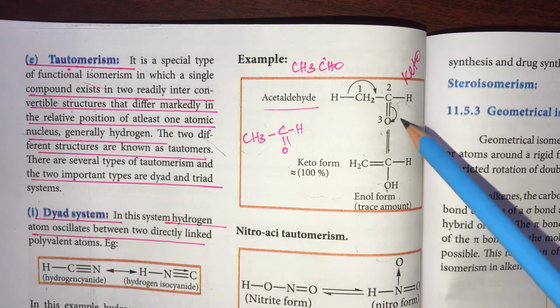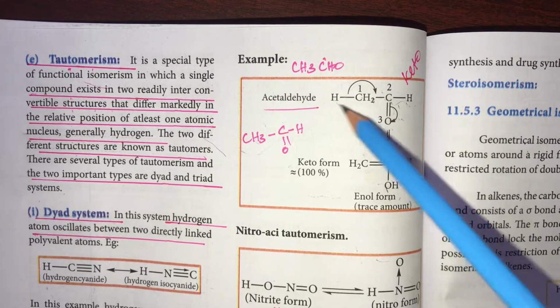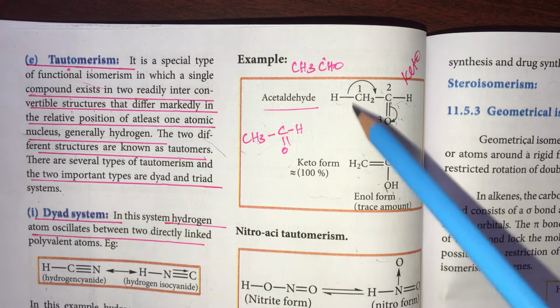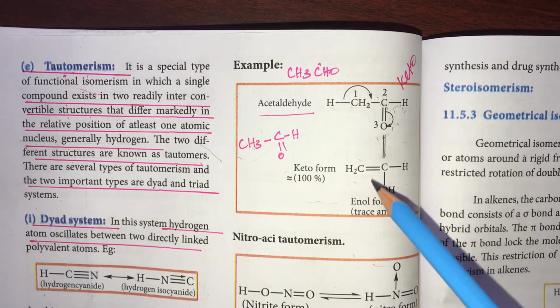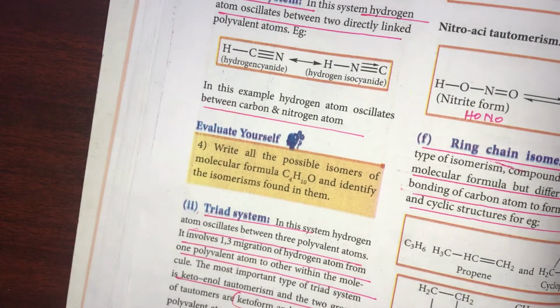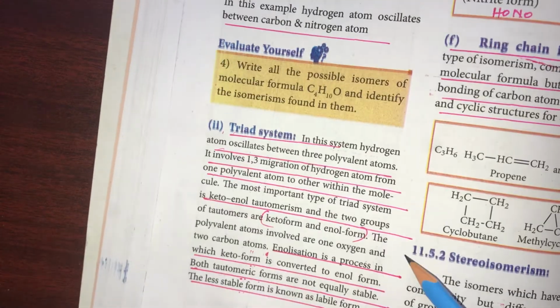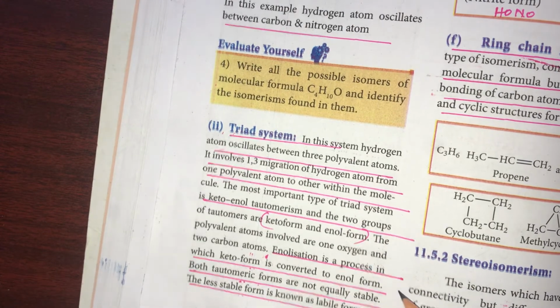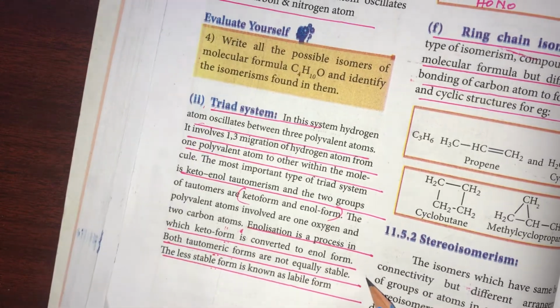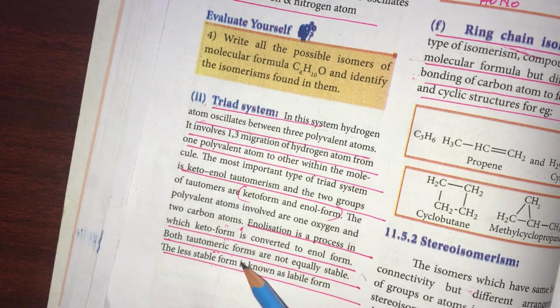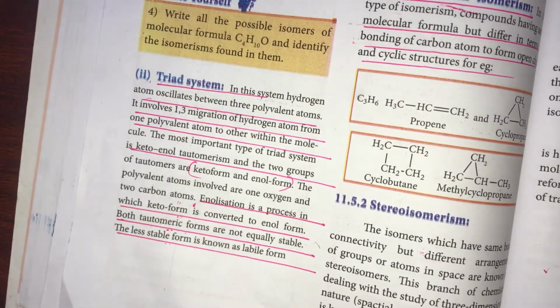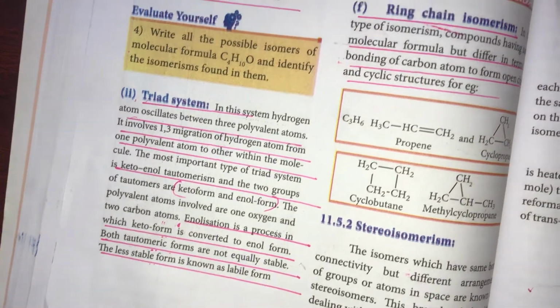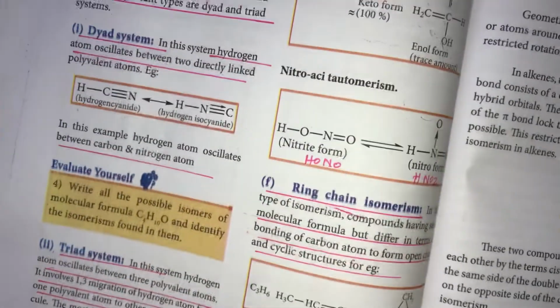This keto-enol tautomerism is due to a change in the position of a hydrogen atom between three atoms. So an example of the triad system is keto-enol tautomerism. The enolization process converts the keto form into the enol form. Both tautomeric forms are not equally stable, and the less stable form is known as the labile form.